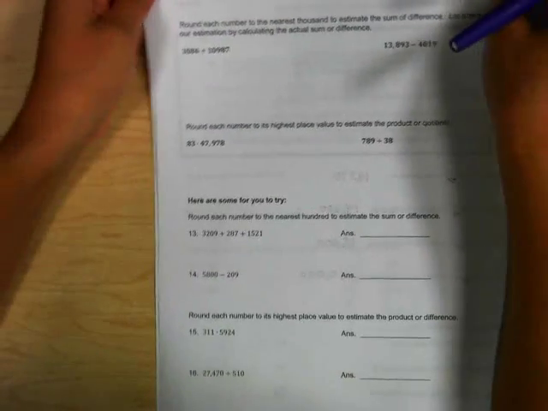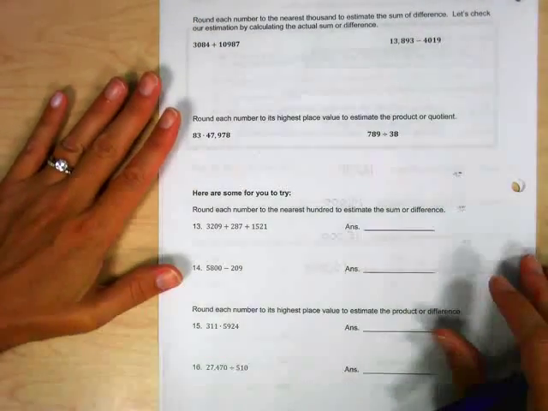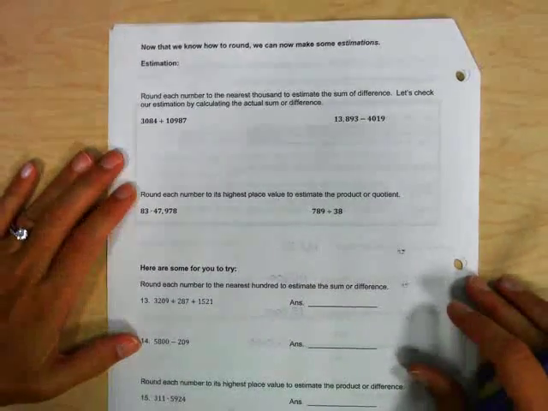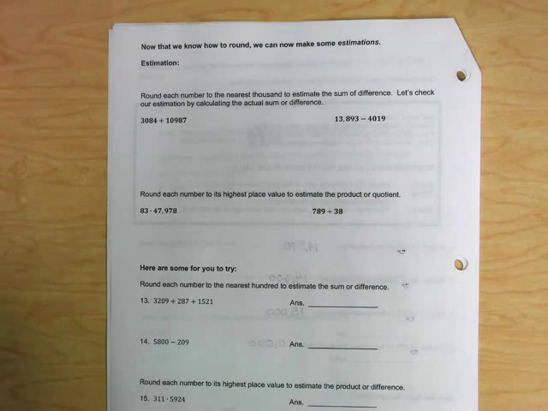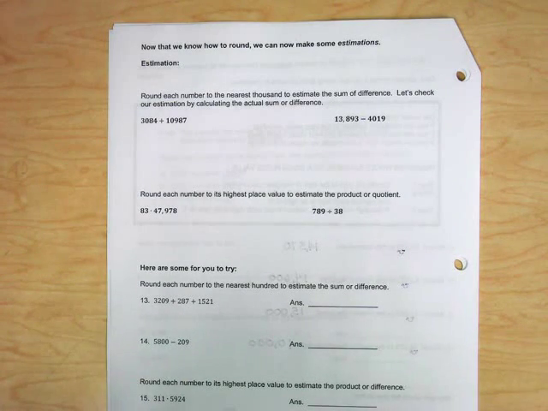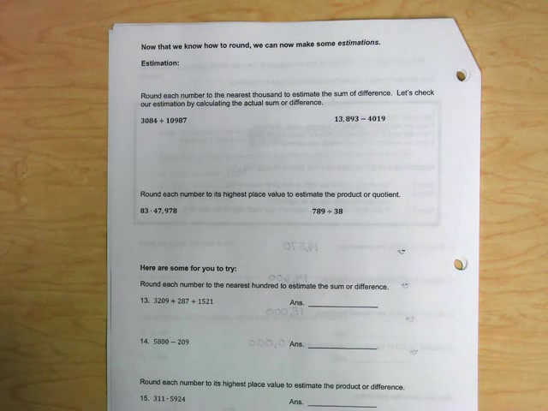Now the last part, the rounding estimation part of this section, deals with estimation. So now that we know how to round, we can make some what are called estimations. So let's look at some examples, and then we'll come back and try to understand what estimation means.